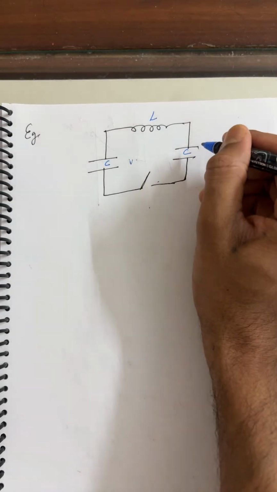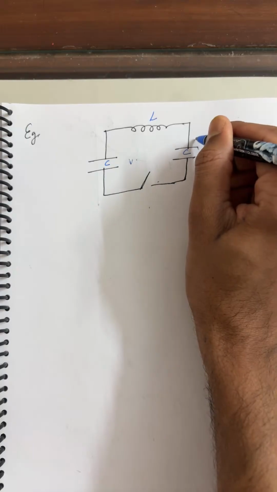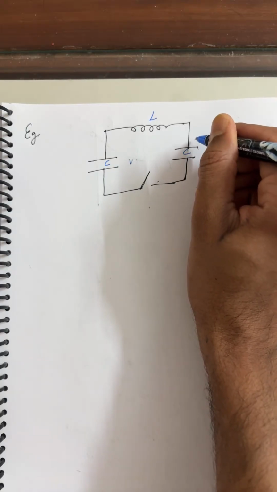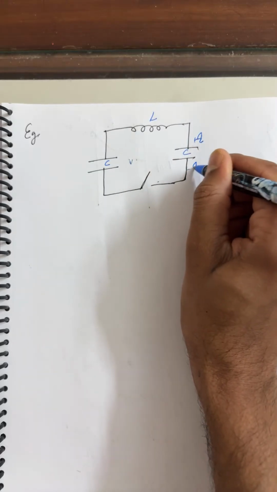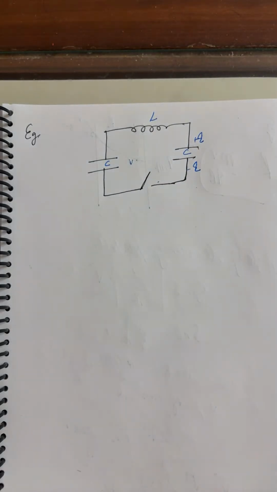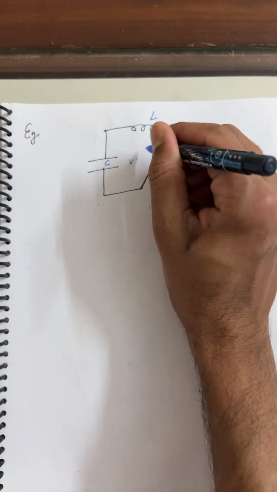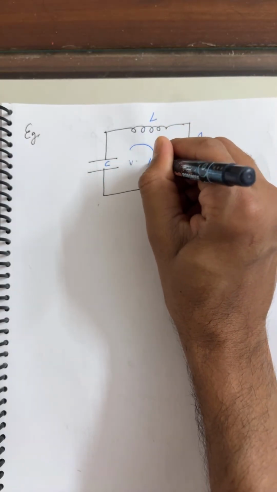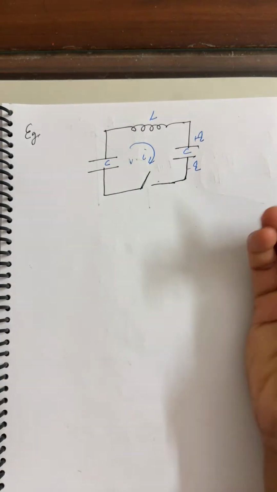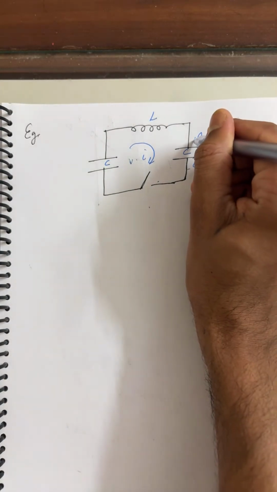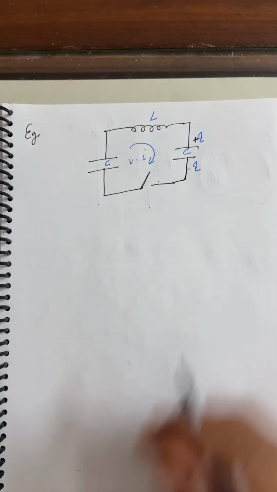But I can take into consideration, beta, this is plus charge Q, this is minus charge Q on the capacitor. So here, beta, we will go through loop law. Charge, students, remains conserved.